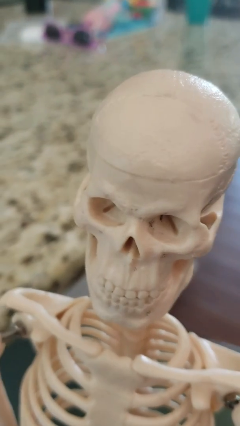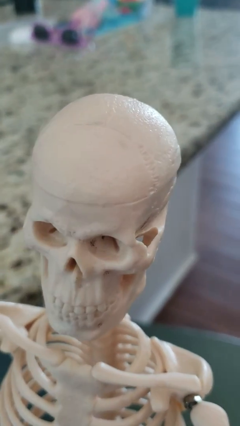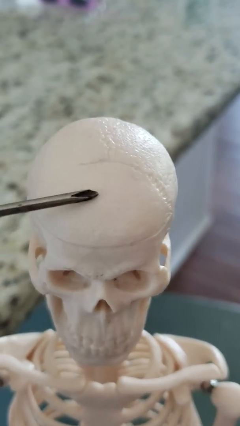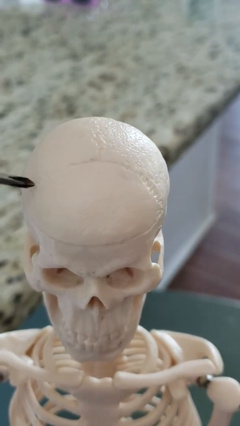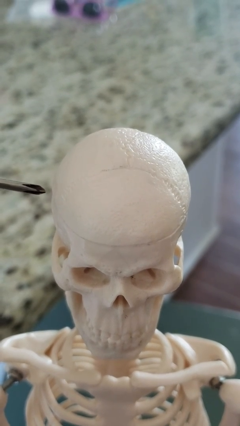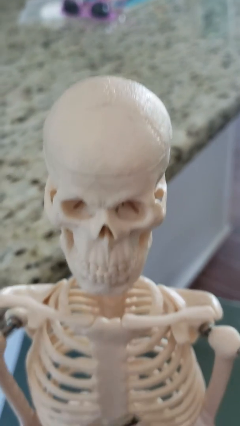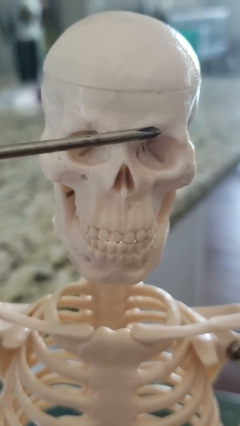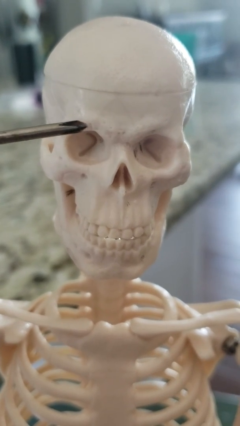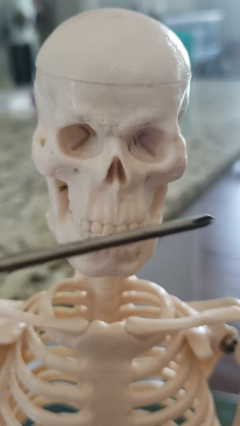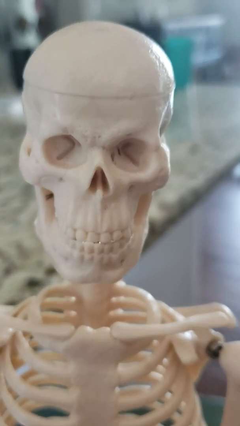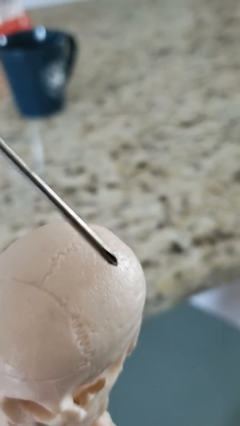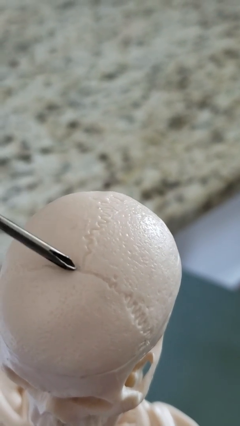Okay. Start with the frontal bone, and the coronal suture. And I don't know why I did this, but this is the supraorbital foramen. This is the infraorbital foramen. Okay, so then you have your parietal bones on each side, divided by the sagittal suture.